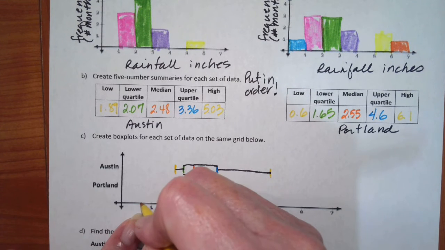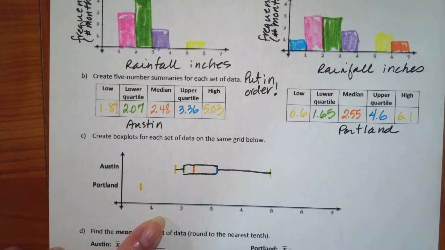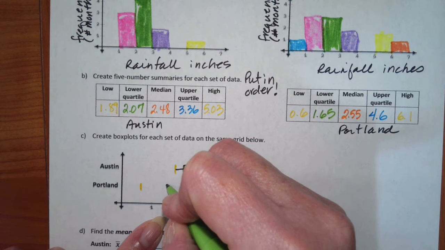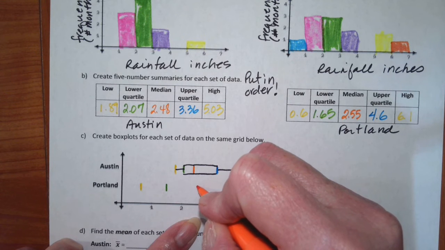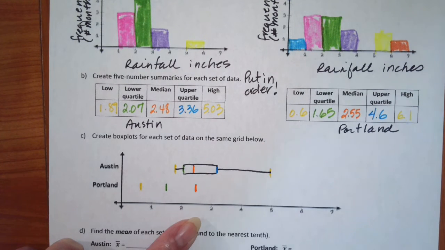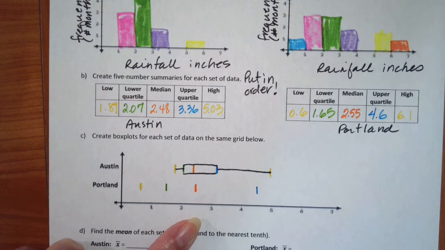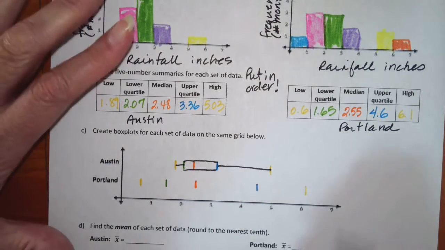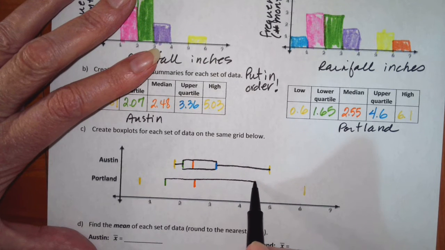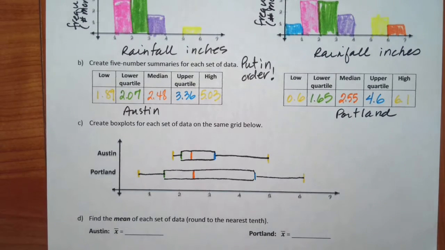The low in Portland is 0.6, so that's going to be just a little more than a half. The lower quartile is 1.65. The median is 2.55. It's a little over 2.5. The upper quartile is 4.6. And the max is 6.1. All right, so again, the 3 in the middle are connected to form the box. And the box is connected to the low and the high with a whisker.